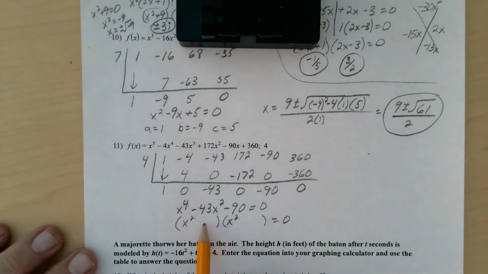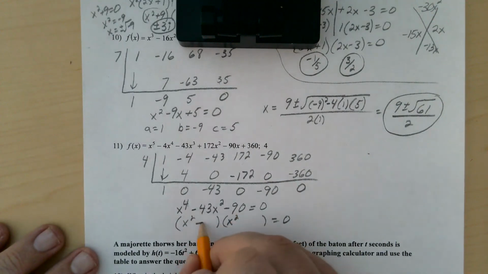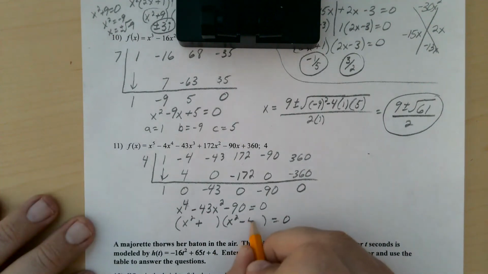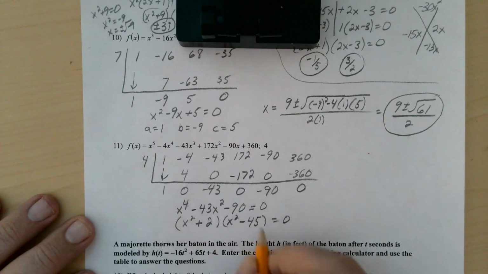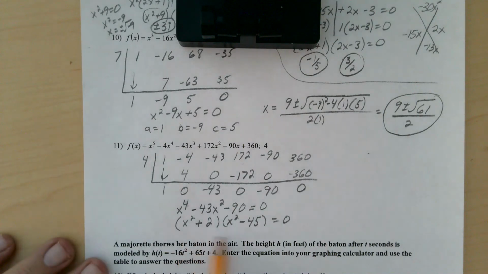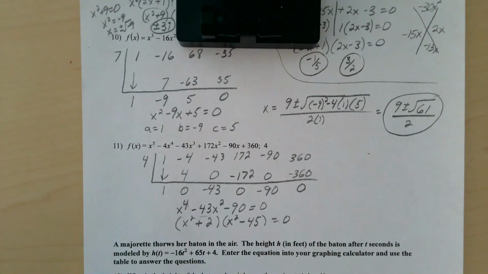I also know that this times this is negative 90. It's going to result in having signs that are different, one positive, one negative, and hopefully it won't take you long to come up with ways of getting negative 90 to add up to a negative 43. Well, 45 times 2. And I need the 45 next to the minus, and I need the 2 next to the positive so that my outers and my inners would agree with the negative 43, and they do.